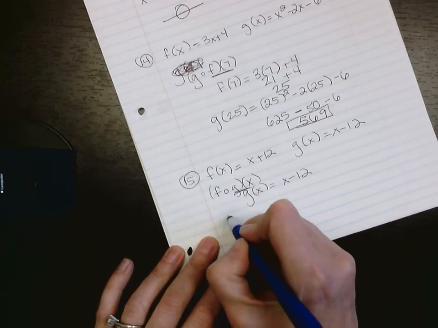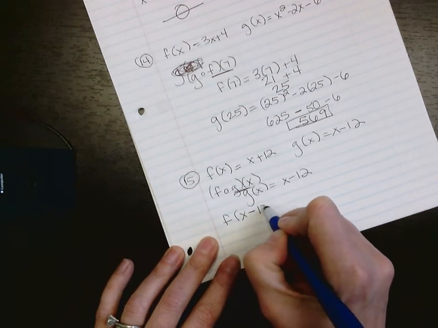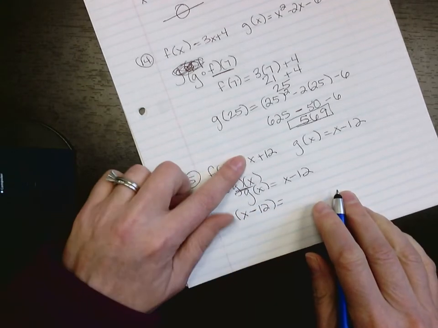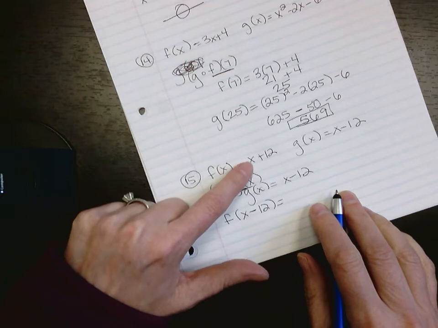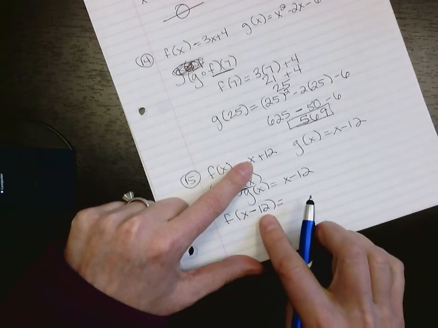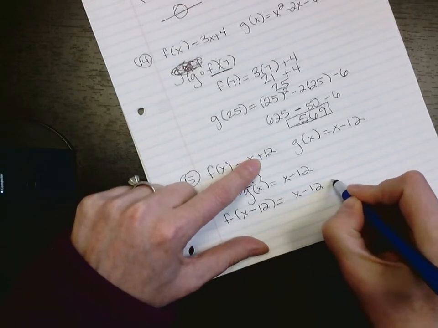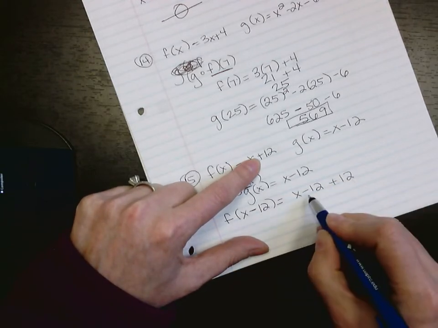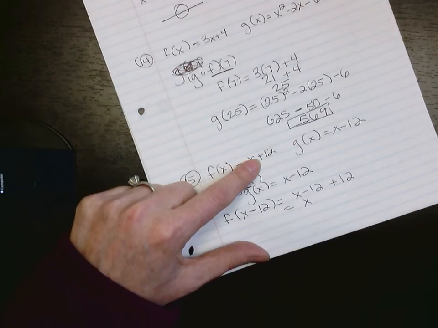So if I go to my f, I'm going to replace the x with x minus 12. So when I come up to the f function, the very first thing I see is that x. So I'm going to replace it with this x minus 12. Bring down that plus 12. The minus 12 plus 12s cancel, so you're just left with x.